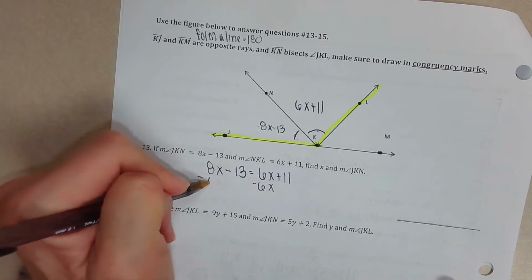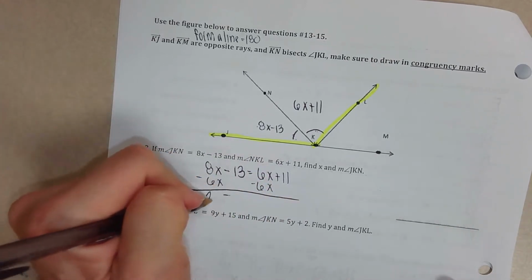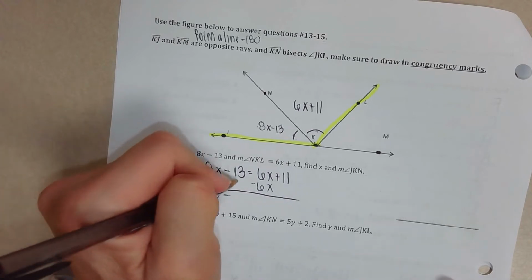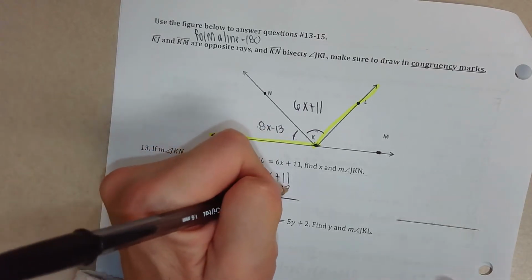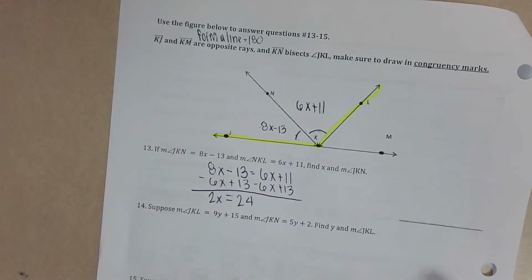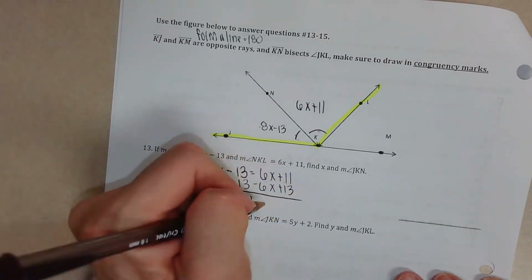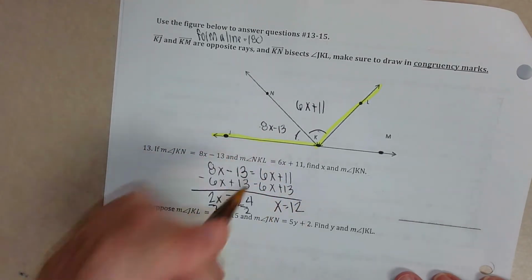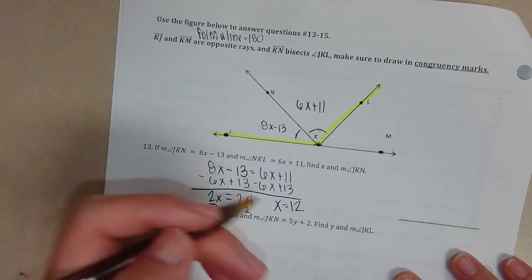I'm going to subtract 6x from both sides, and I'm going to end up with 2x, add 13, and add 13, and have 2x equals 24. All right, I'll divide by 2 and divide by 2 and get x equals 12. Okay, and it wants me to find the measure of angle JKN.